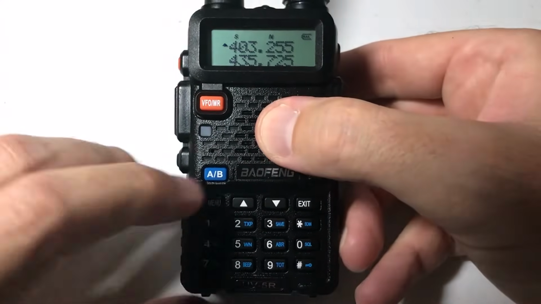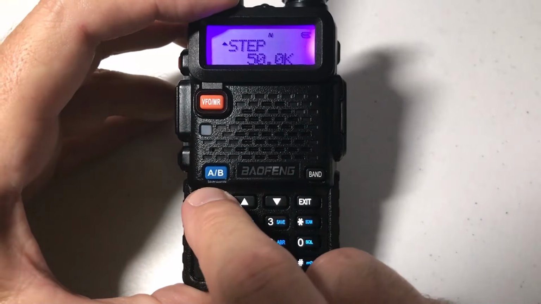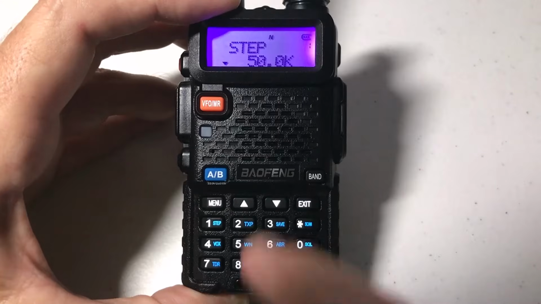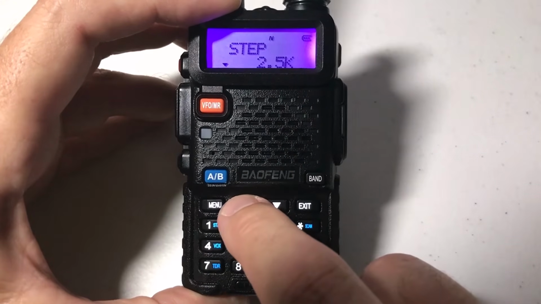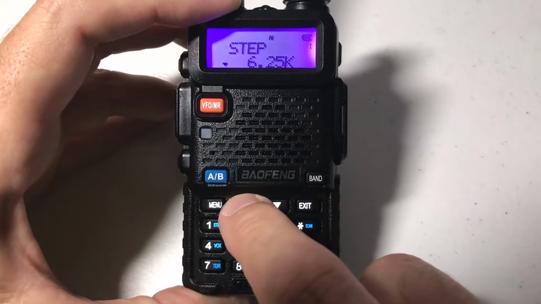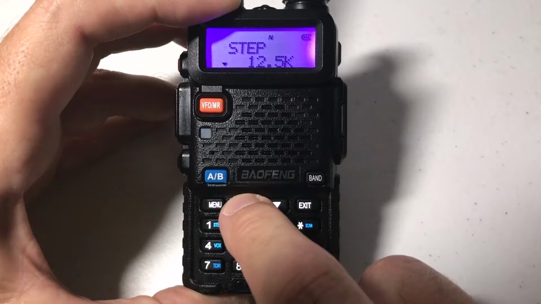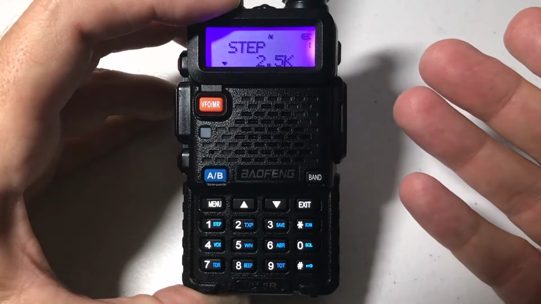If it times you out, all you got to do is press menu again. It'll jump you back in on that setting. Once we're on there, we're going to press menu again, and now we can adjust it. You're going to use the up or down arrows. You can do 2.5 kilohertz, 5 kilohertz, 6.25 kilohertz, 10 kilohertz, 12.5 kilohertz, 20, 25, or 50. I'm going to just change mine to 2.5 kilohertz.